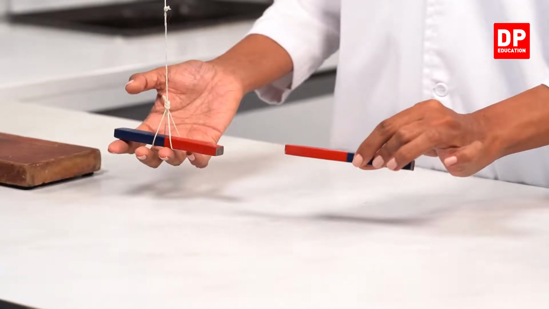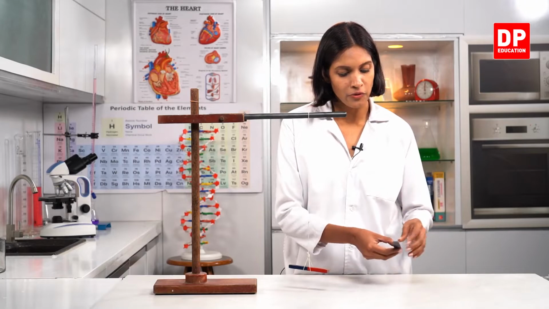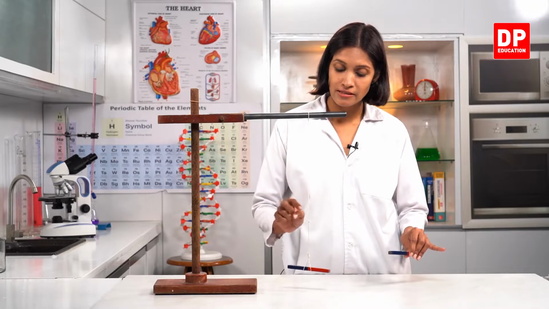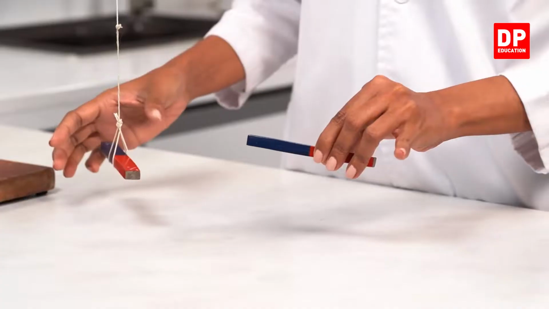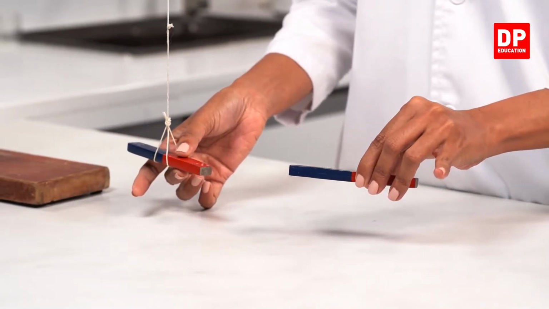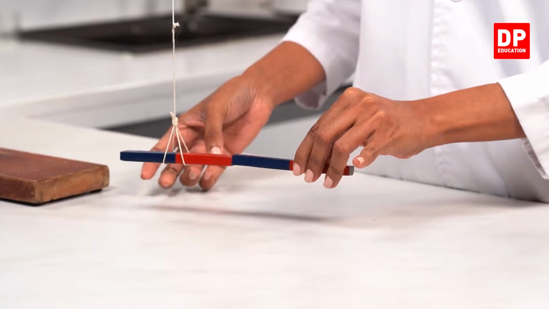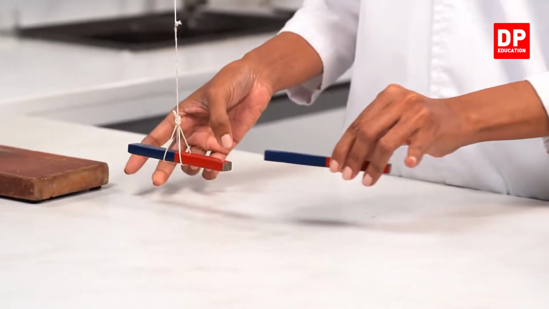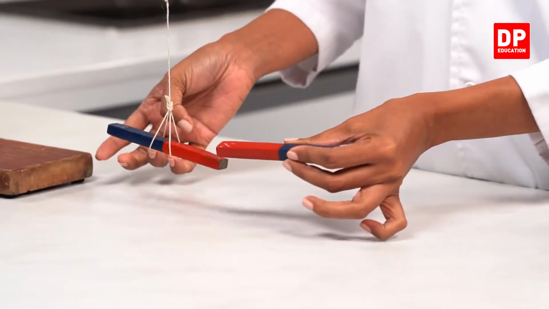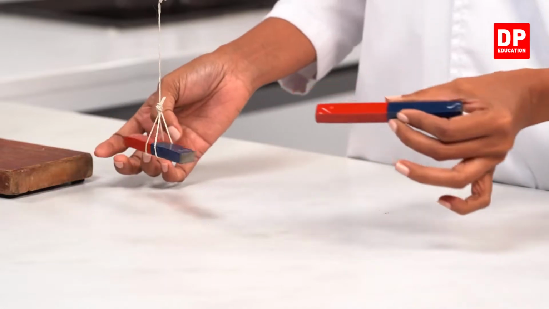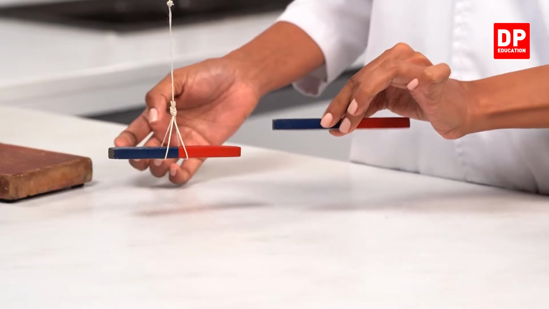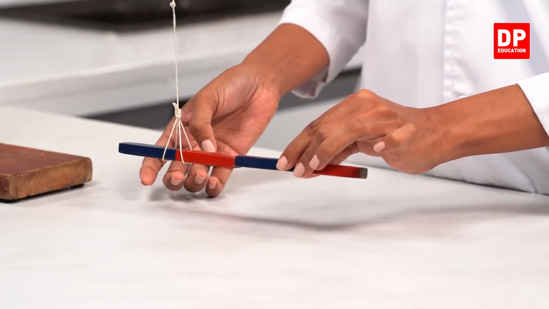Right. So then what I am going to do is I am going to bring the blue side, or the south pole, of this magnet towards the north pole of the A magnet. What can you all see, children? It instantly attracts, right? They attract each other. So again, if I bring the north poles together, what happens? They repel, they don't attract, right? And if I bring the south pole towards the north pole of the other magnet, they attract, okay?